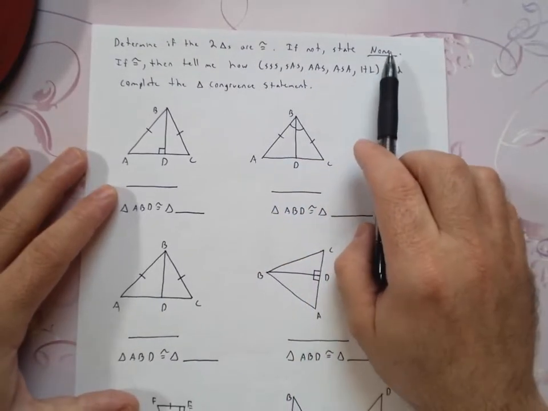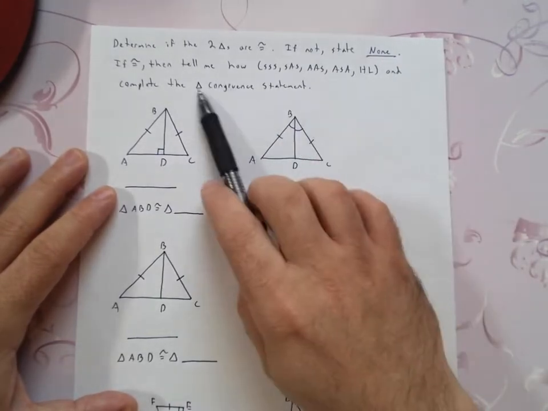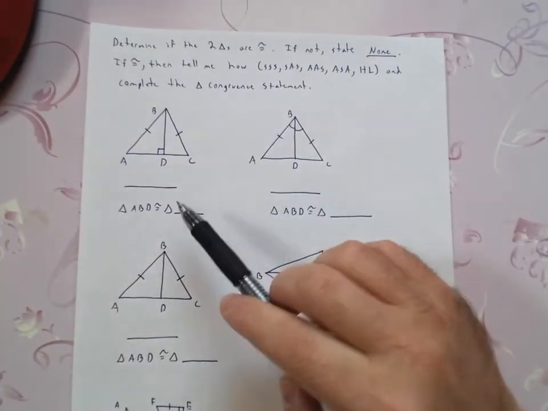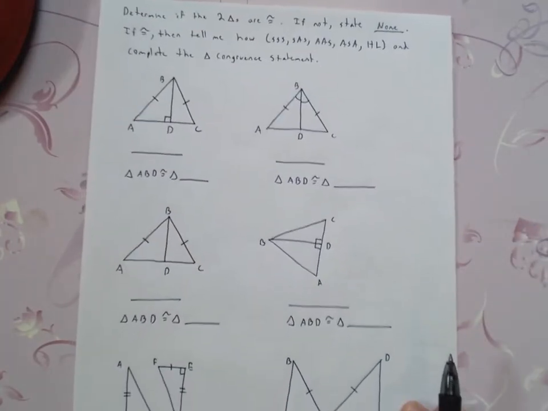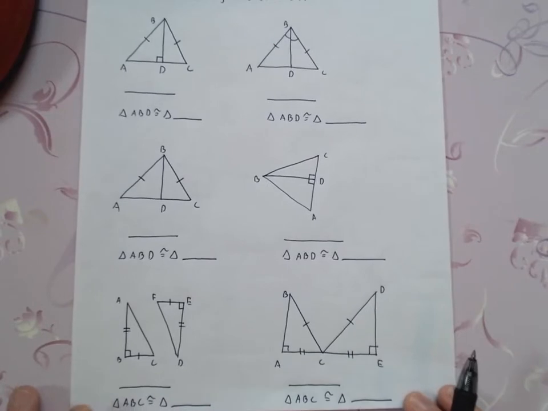If they're not congruent, put none. And if they are congruent, make sure you tell me which one it is, but then also complete the triangle congruent statement below. So go ahead, pause your video now, try these 6 problems out, prove these triangles congruent.